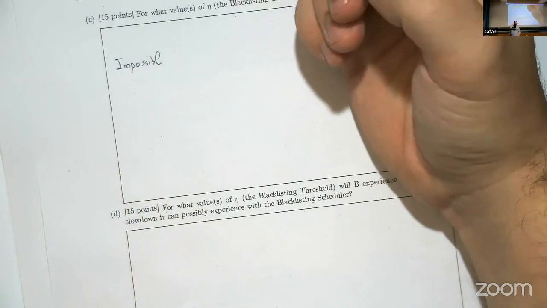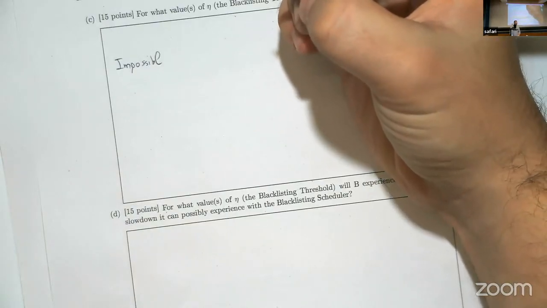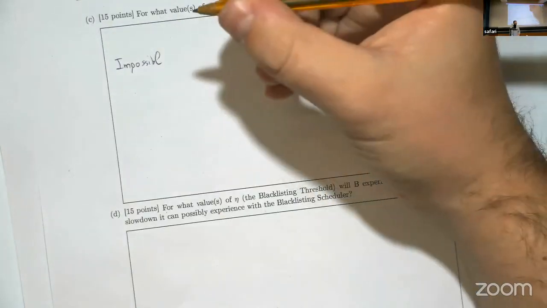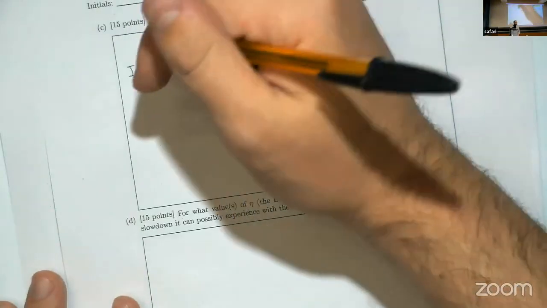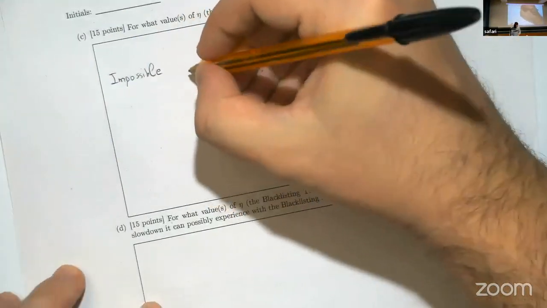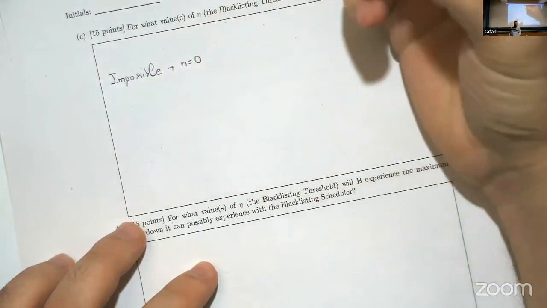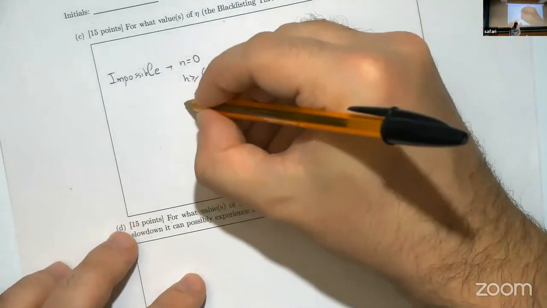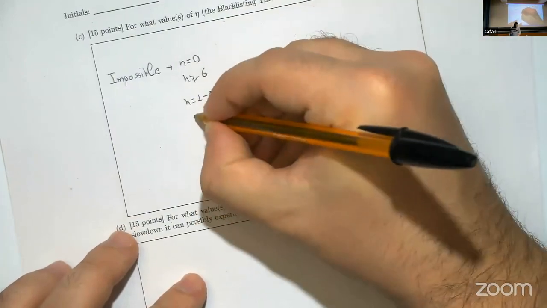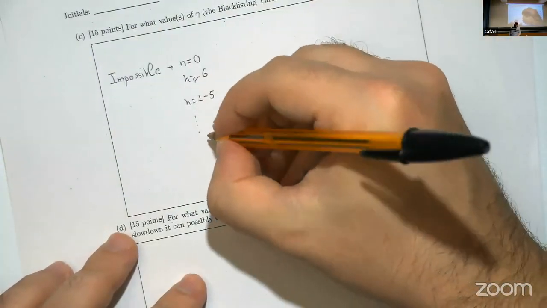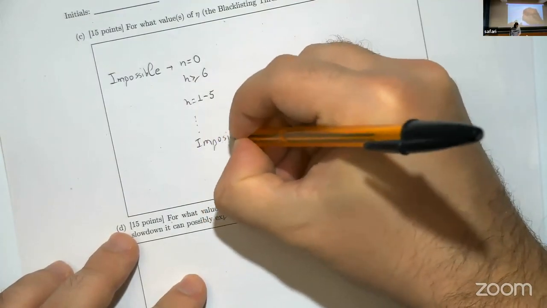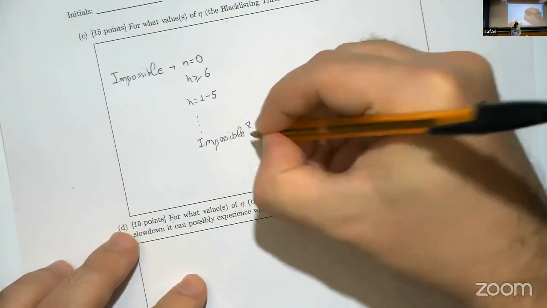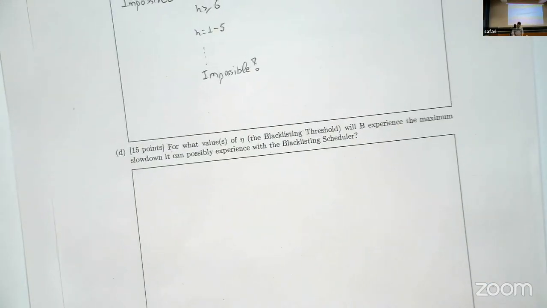In the exam, it would be good if you do it by hand. Try with 1, 2, 3, and 4 and see that it's not possible. The calculation is going to be easy anyways because you did it already before. So with n equals 0, we show that it's not true. With n larger or equal than 6, we show that it's not true. And from 1 to 5, we did the calculations, and it showed that it's impossible. Next question.